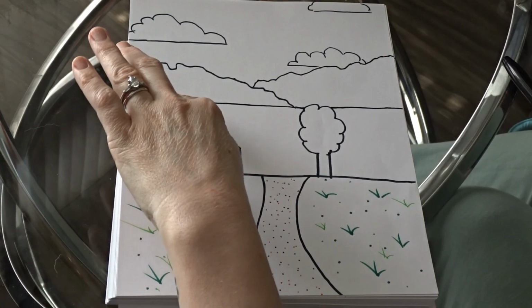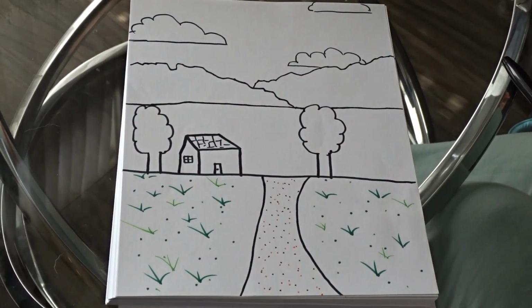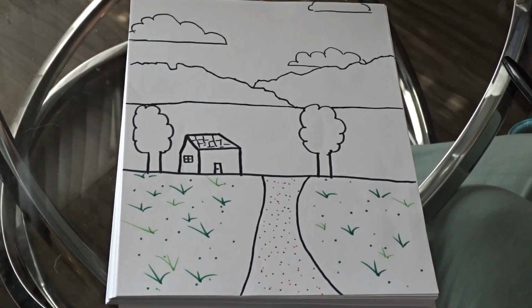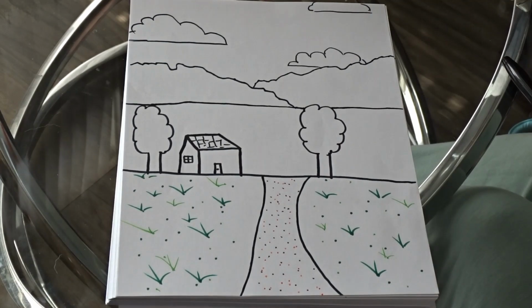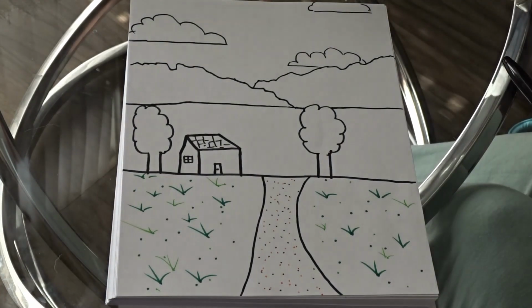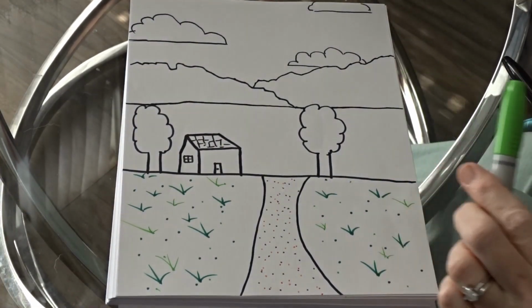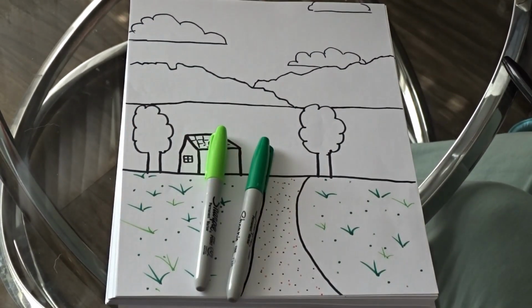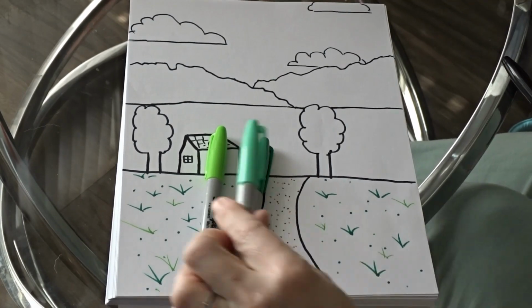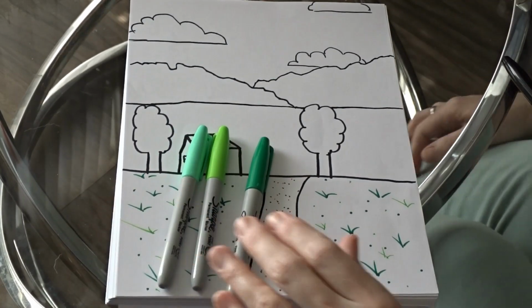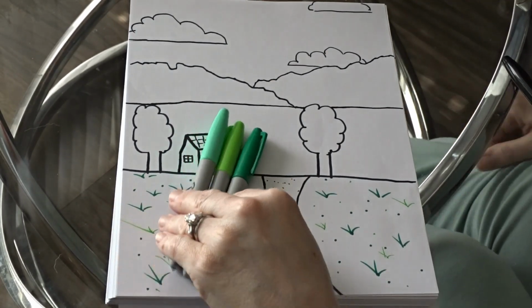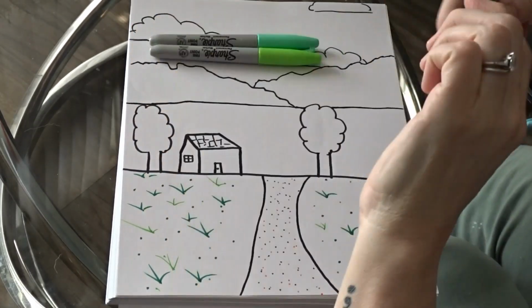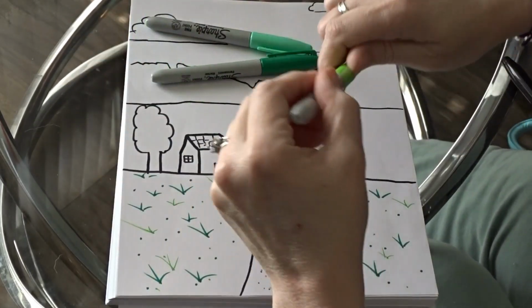Now, I need to do something with this grass that's kind of off in the distance. That's just a grassy field that's kind of far away. So I am going to take my greens again. I've got a regular green, I've got a bright kind of lime green, and I've got a seafoam green. You're hearing all my animals on this video. I'm going to start with this green.